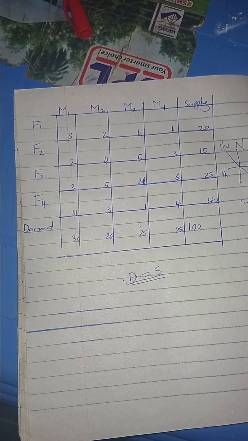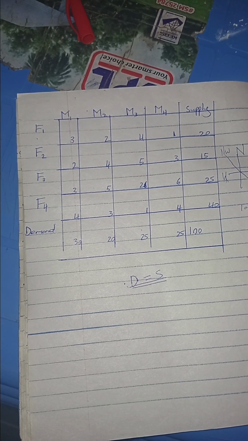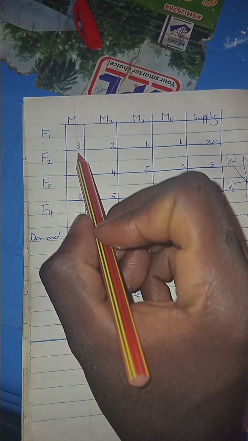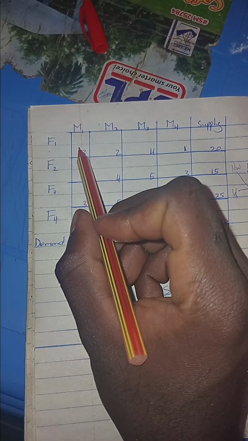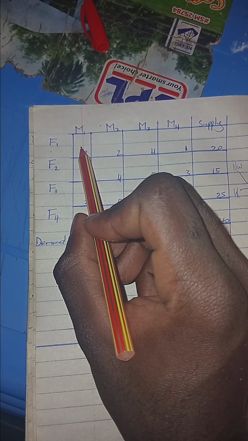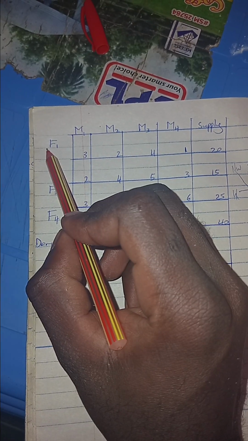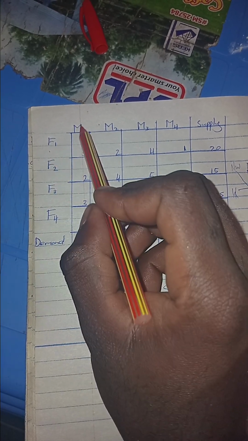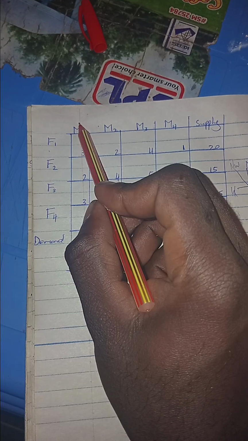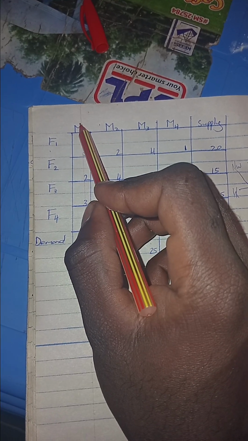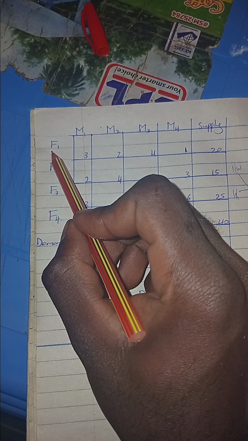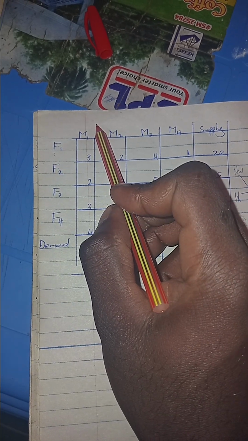Now, the first step, we want to start allocating from the northwest corner as we progress. Now, let's start from the northwest corner. Our northwest corner is here. You can see this is factory 1, and this is machine 1.